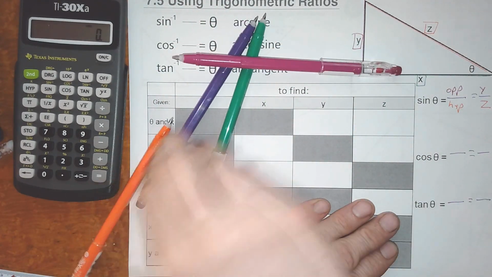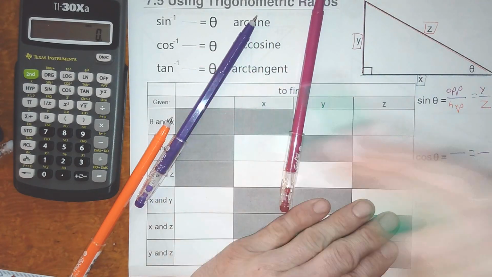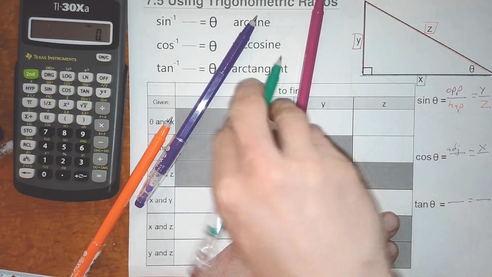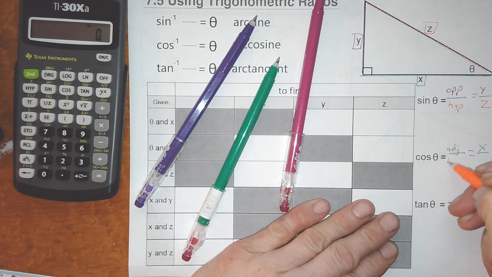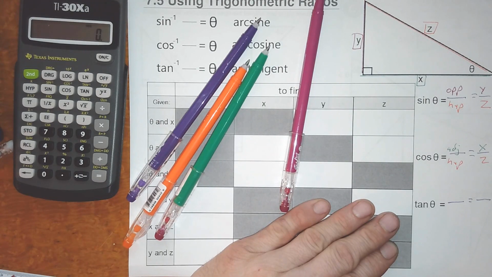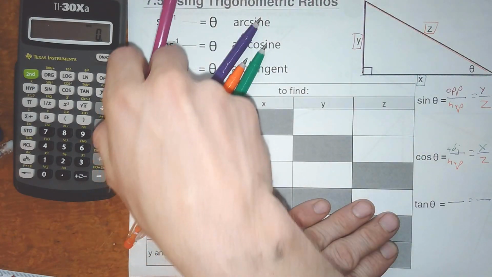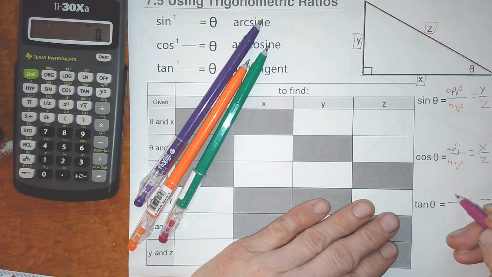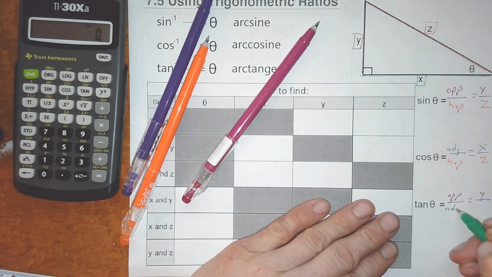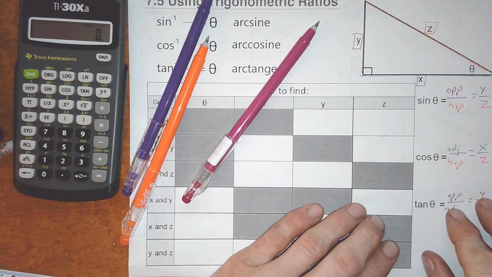And remember cosine: it's adjacent over hypotenuse, which is x over z. And then our tangent is opposite over adjacent, our y over x. That's just a review for you.